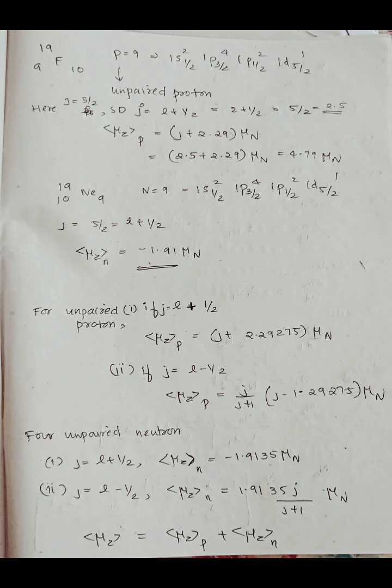Here L is equal to 2 because the last nucleon is filled in the d orbit. So for d orbit L is equal to 2. So it is written as 2 plus half, this is equal to 5 by 2, that is 2.5. So we understood that J is in the form of L plus half. Then for J equal to L plus half, we can write mu z of proton is equal to J plus 2.29 into mu n, that is equal to 2.5 plus 2.29 into mu n, that is equal to 4.79 into mu n.